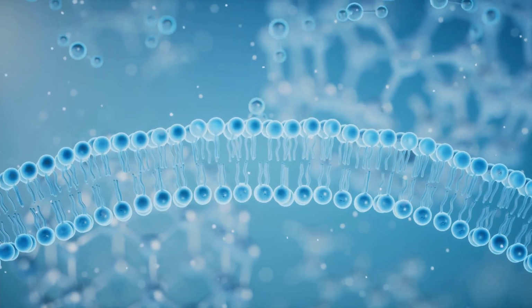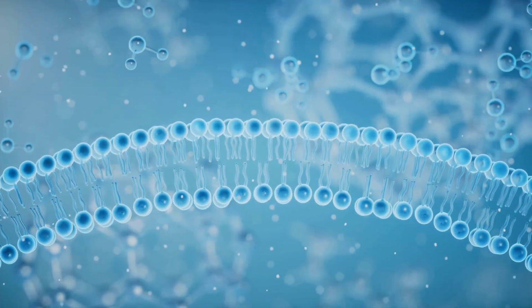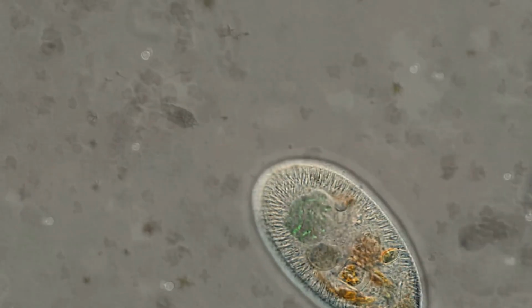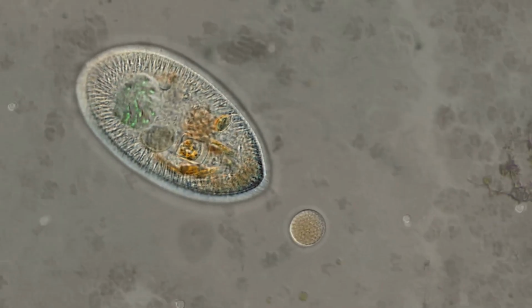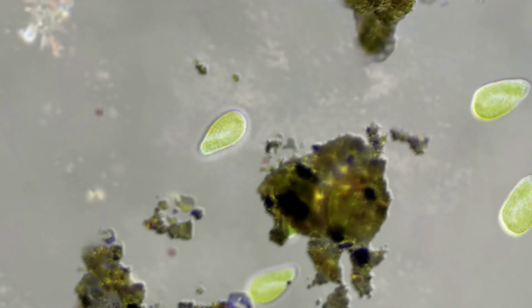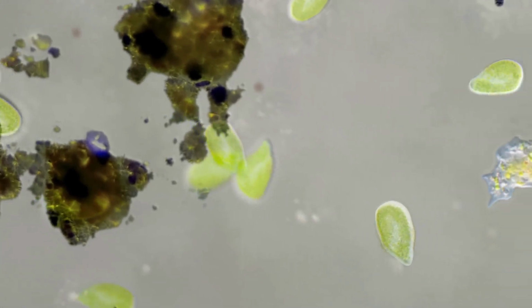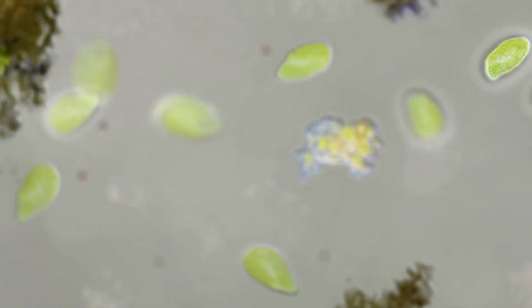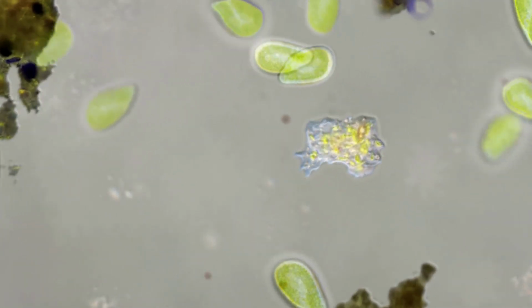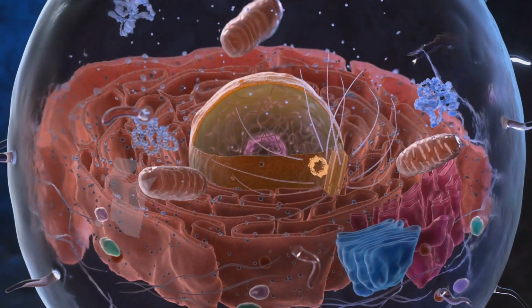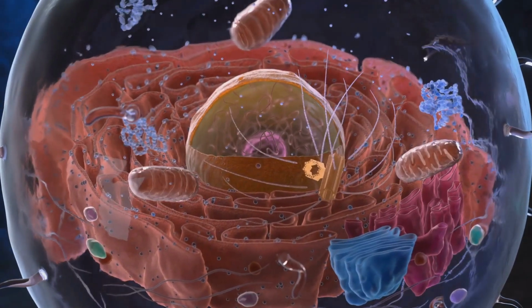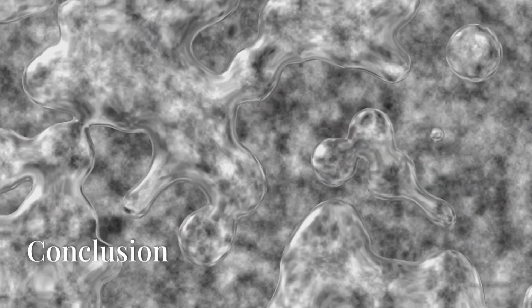Even the tiniest organisms depend on homeostasis. Single-celled organisms like amoebas use their membranes to regulate water intake. In a freshwater environment, water constantly moves into the amoeba by osmosis. To prevent bursting, the amoeba actively expels excess water using a contractile vacuole, a specialized organelle. This simple process highlights the universal importance of cellular transport in maintaining life.